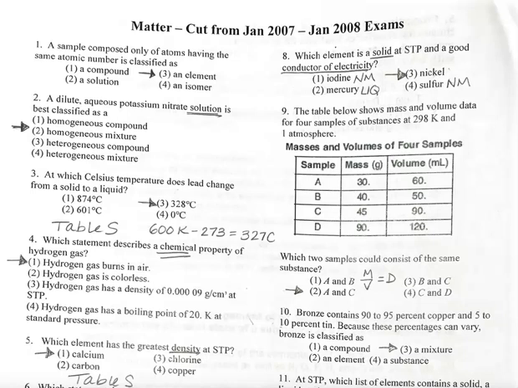So it says a sample of only of atoms having the same atomic number. Well, everything that has the same atomic number has to be the same element. If I change the atomic number, that means I have a different element. So that's basically a definition. A dilute aqueous potassium nitrate solution is best classified. If you recall, when I went over the notes, we talked about heterogeneous and homogeneous mixtures, and we said that all solutions are classified as a homogeneous mixture. So that would be choice 2.